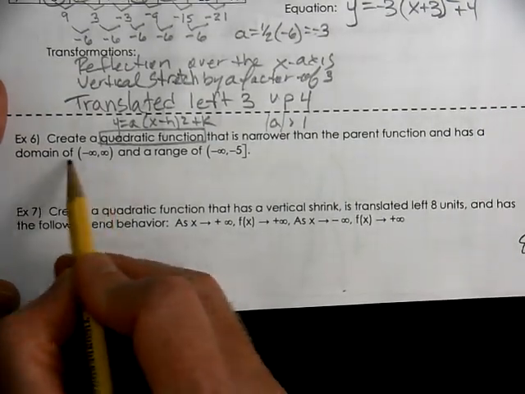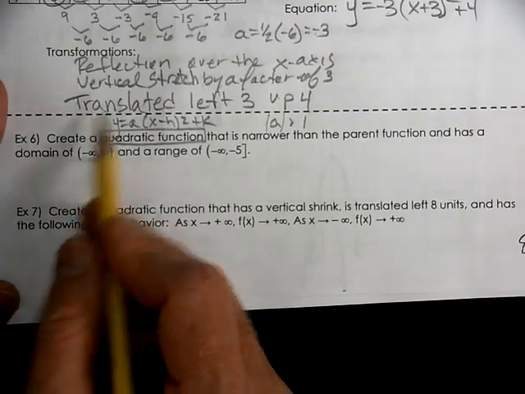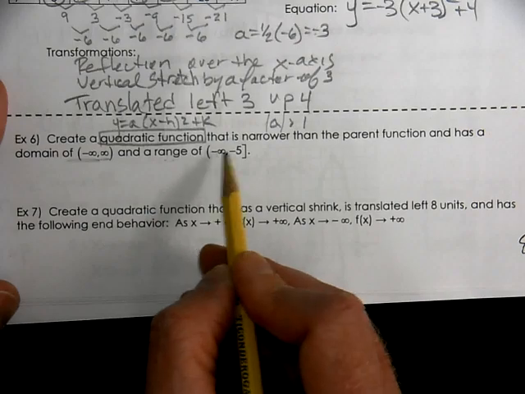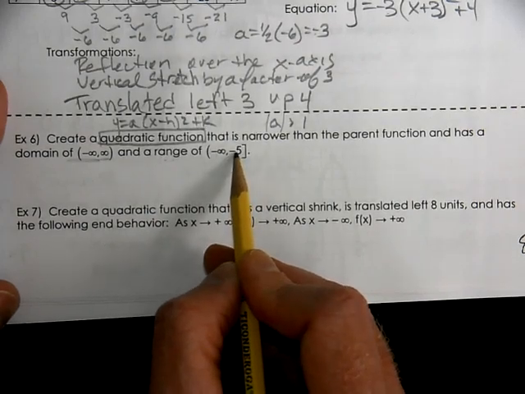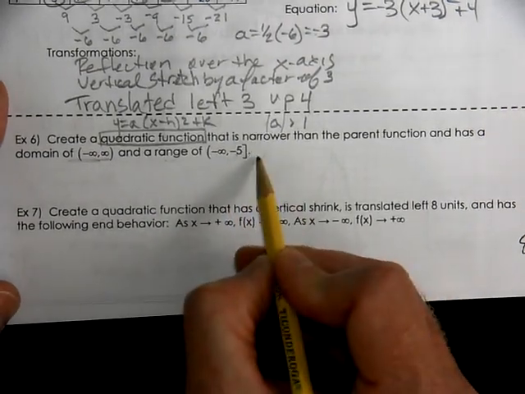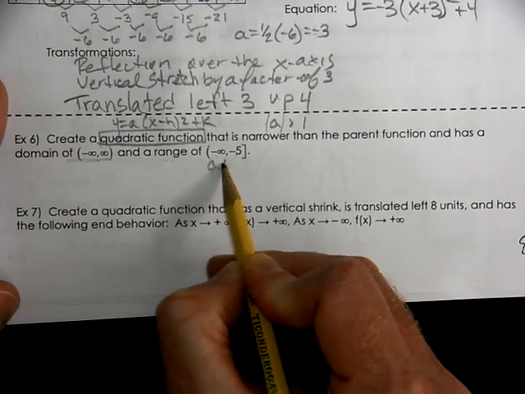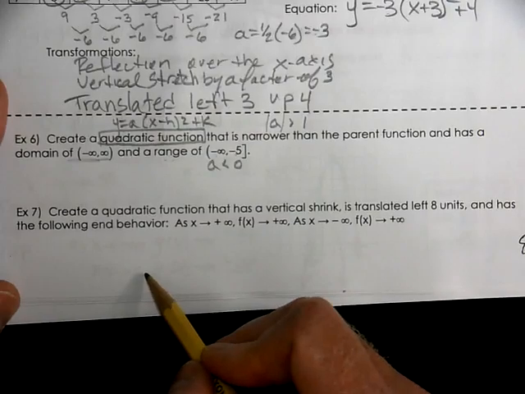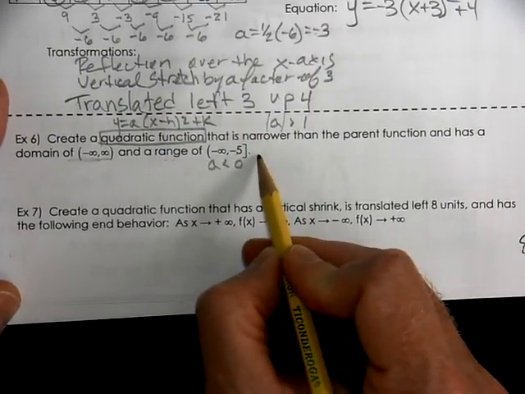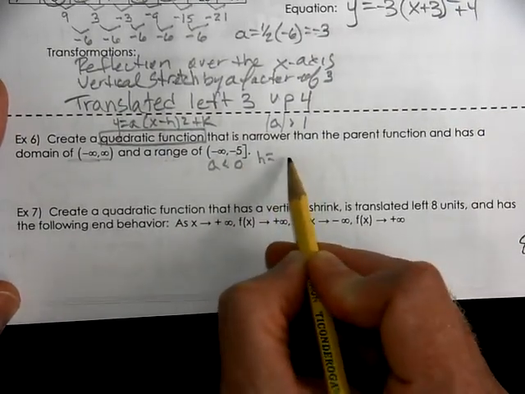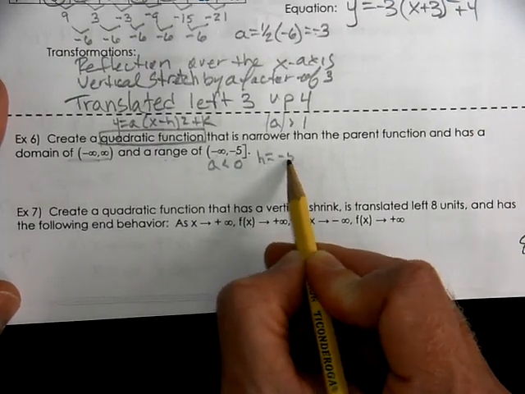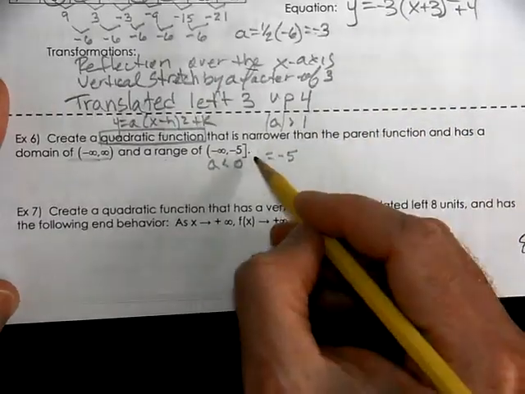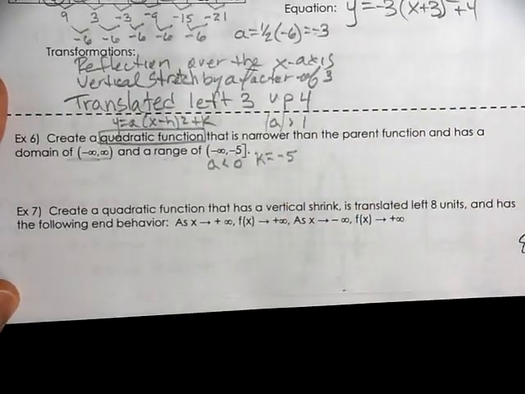It has a domain of all real numbers, but all quadratics do. And it has a range from negative infinity up to negative 5. So I know that the a value has to be less than 0 because it's going in the negative direction. And I know my k value has to be negative 5.